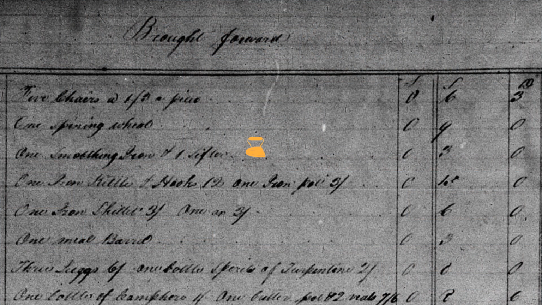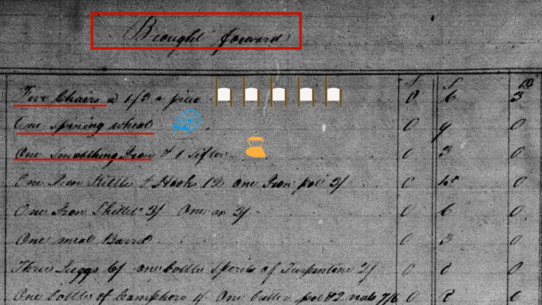This is the next page of Grace's inventory. Notice at the top that it says brought forward. Here are more items, 5 chairs, 1 spinning wheel, 1 smoothing iron. My guess is that that is an iron for clothes. Then 2 different skillets. This just gives you an idea of what you might find.